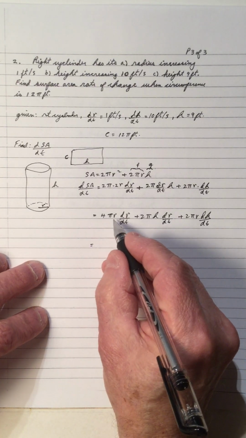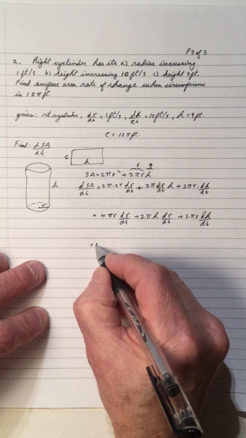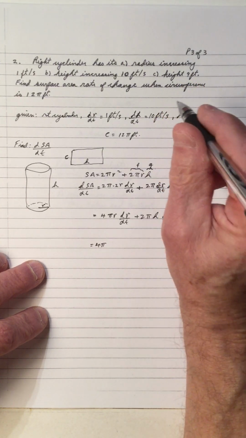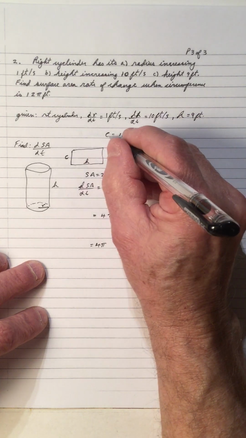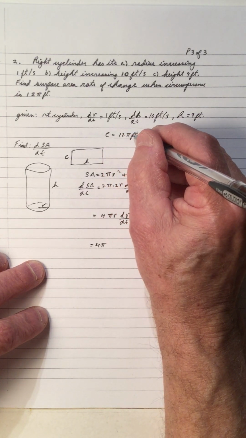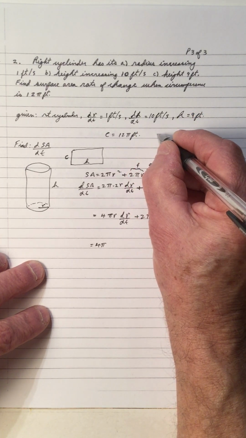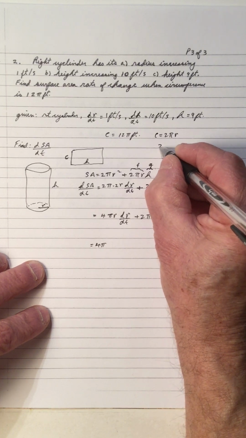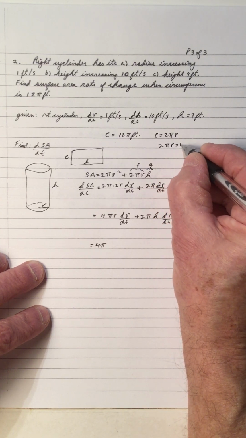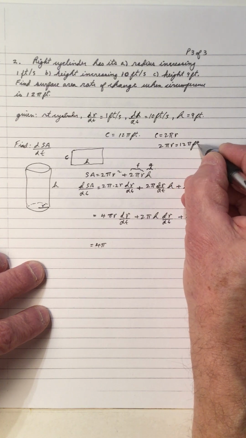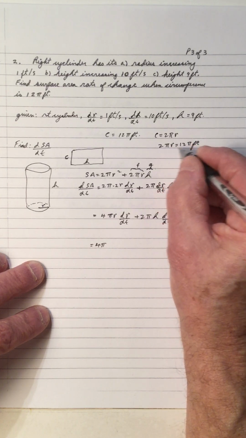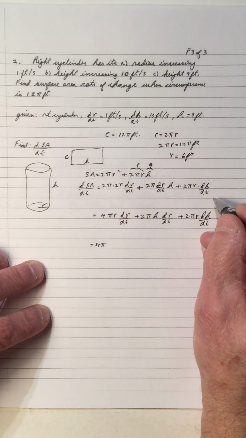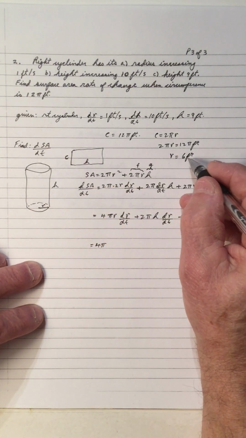So let's fill in the information. We have 4 pi and the radius, but we're given the radius not directly. The circumference is 12 pi feet, and circumference is 2 pi r. So 2 pi r is equal to 12 pi feet. Dividing by 2 pi, r is equal to 6 feet. So I gave you the circumference and you had to determine the radius.